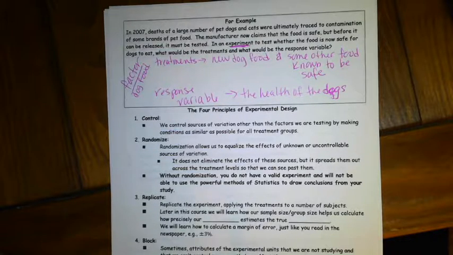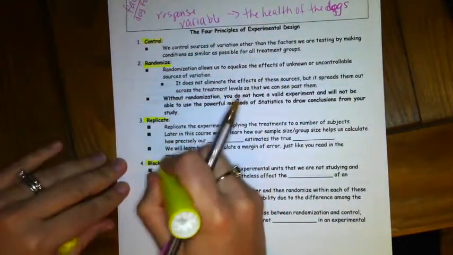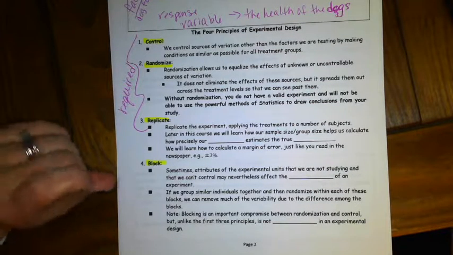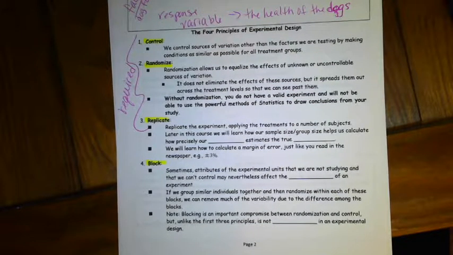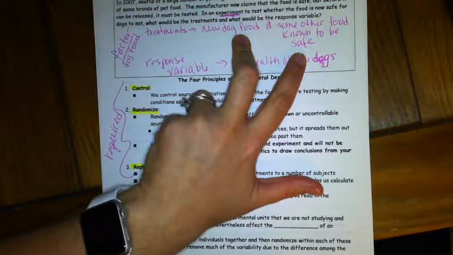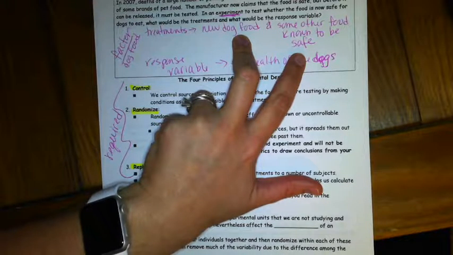All right, there are 4 main principles of experimental design: control, randomize, replicate, and block. The first 3 are required. Blocking is not required, but should be done in specific examples. So you want to make sure you control sources of variation other than the factors we are testing by making conditions as similar as possible for all groups. So you want to make sure that both of these groups are getting the same amount of food, same amount of water, same amount of exercise, same amount of care, same amount of whatever it is, treats, you name it.